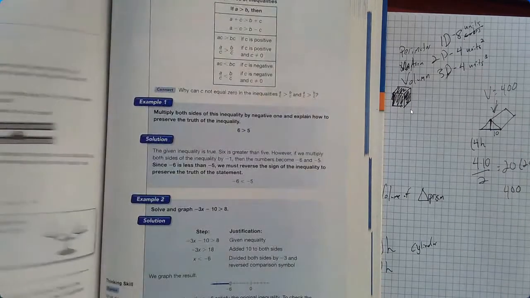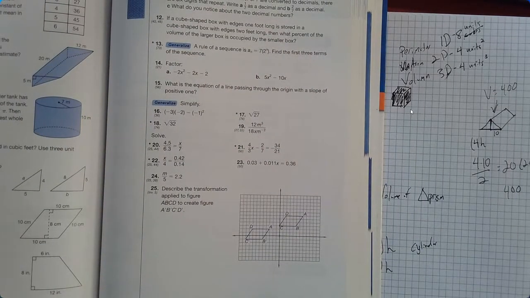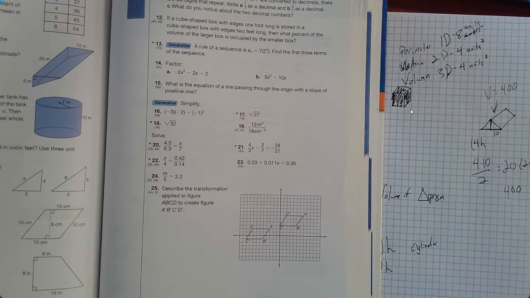Yeah, the actual work I want you to do, I'll have you do 8 through 25 all.